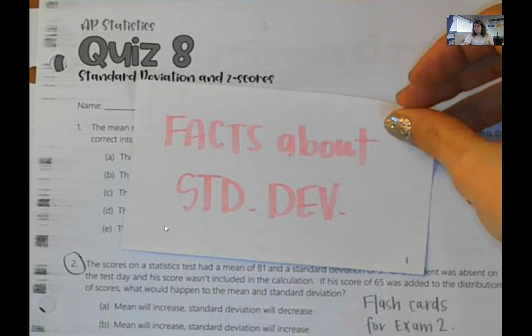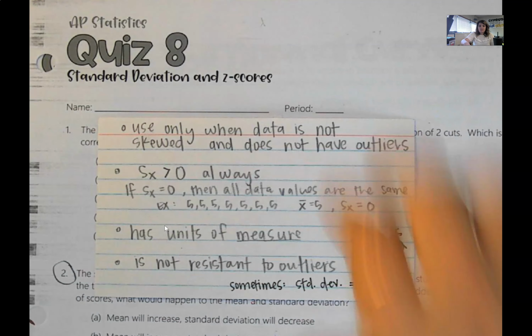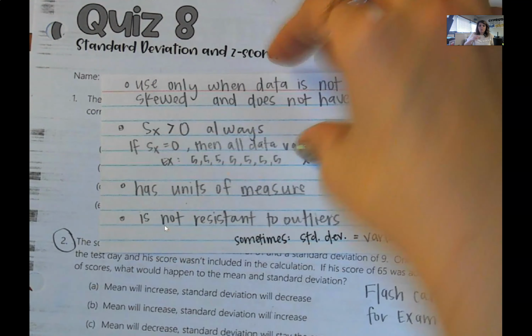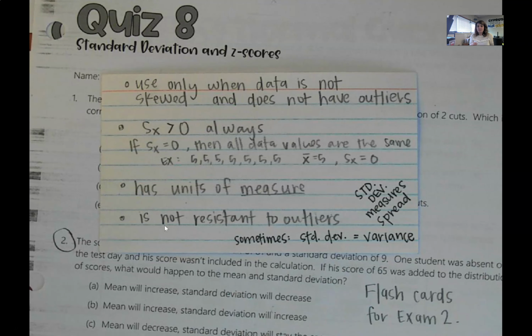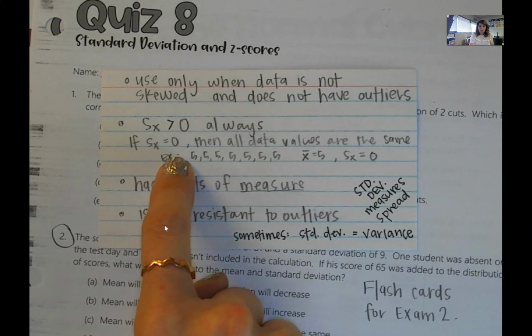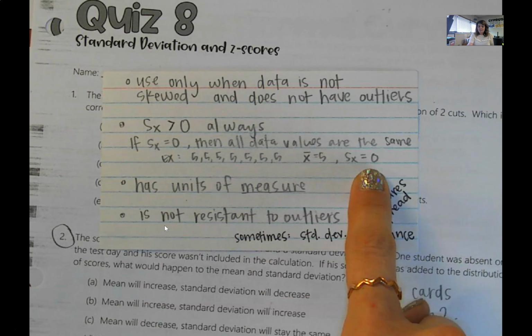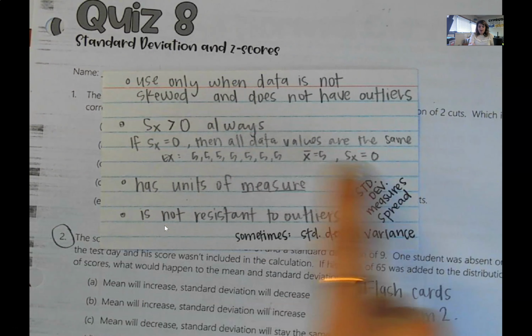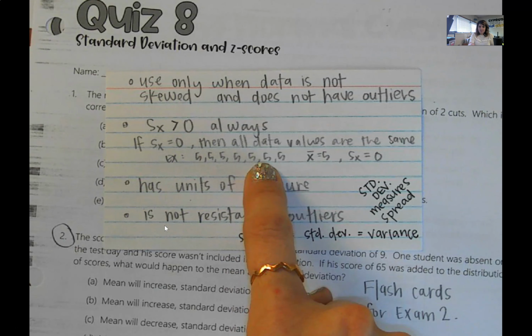Facts about standard deviation. Some of the biggest takeaways from this flashcard are that your standard deviation is always greater than 0, because if your standard deviation is 0, that means that all of your data values are exactly the same.